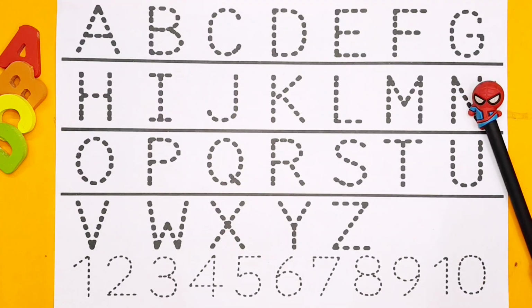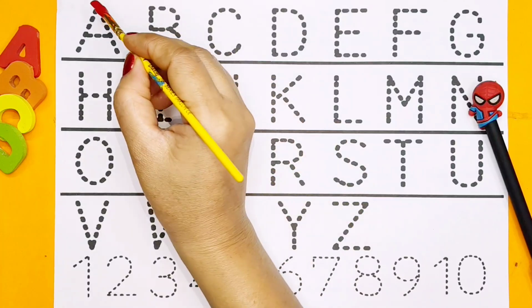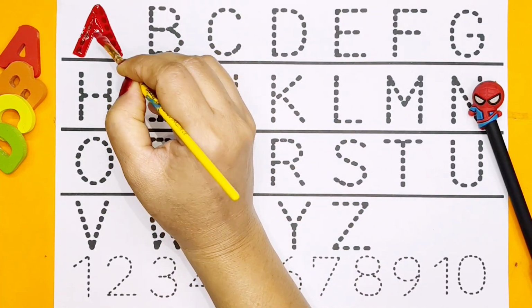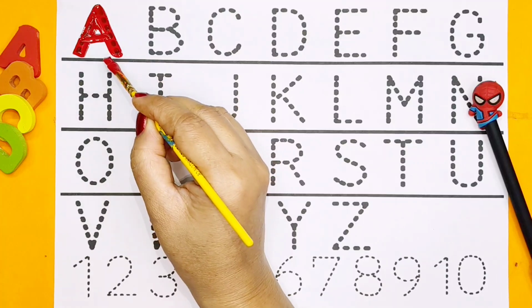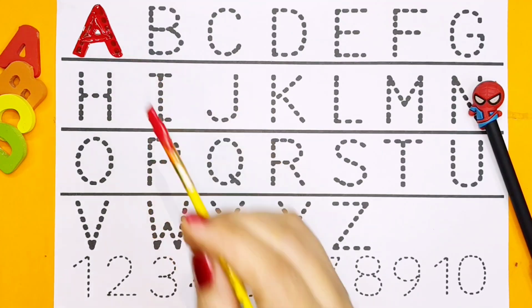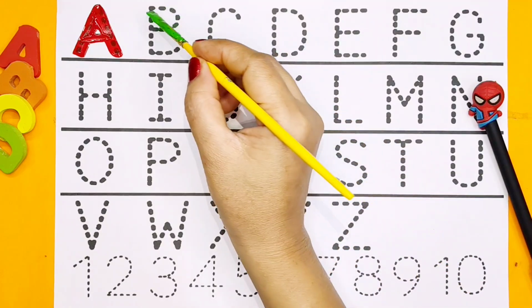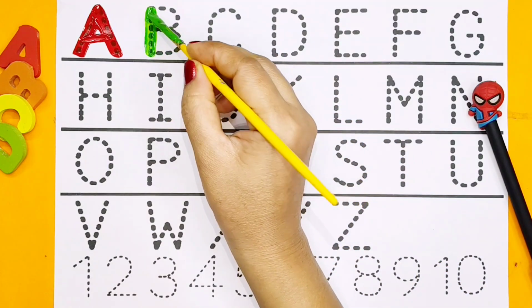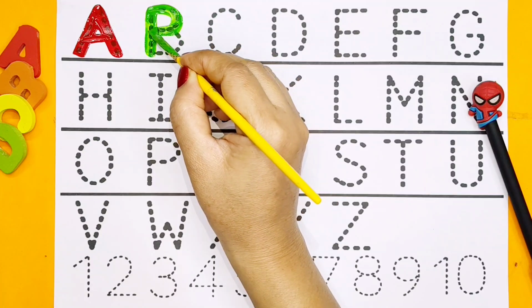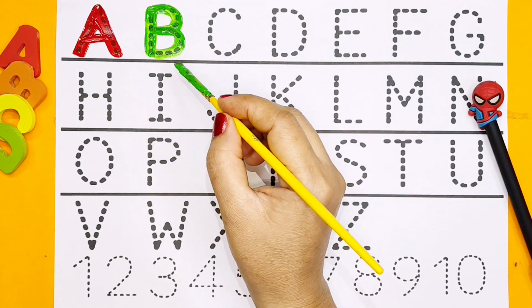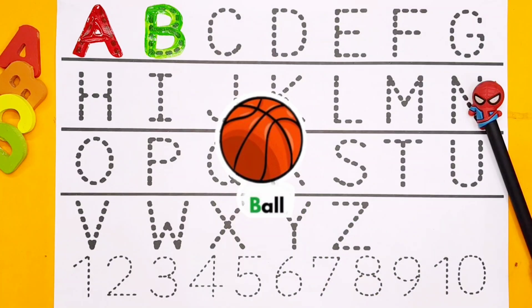Let's paint. Red color, A for ant, A for ant. Light green color, B for ball, B for ball.